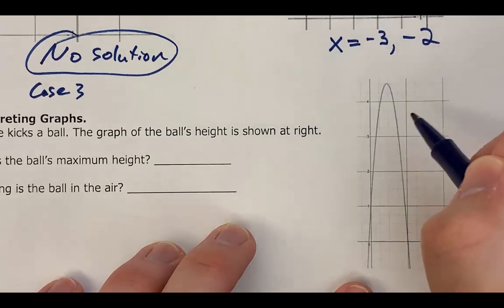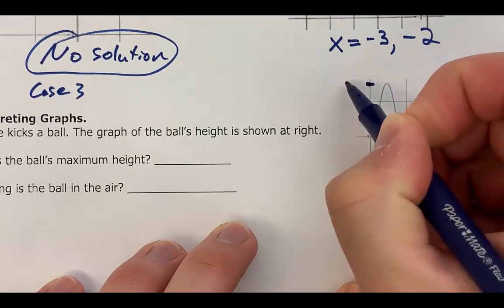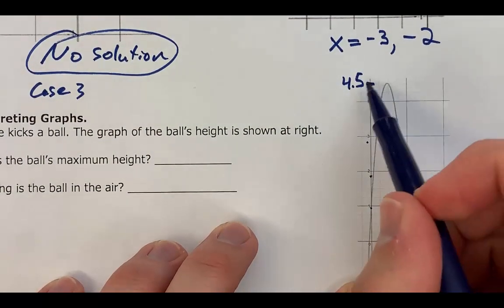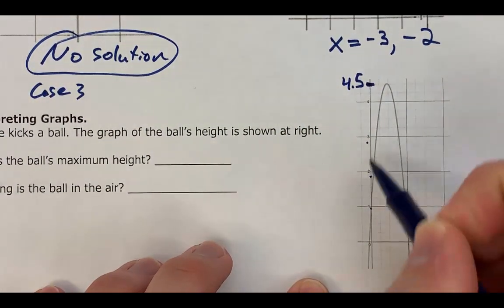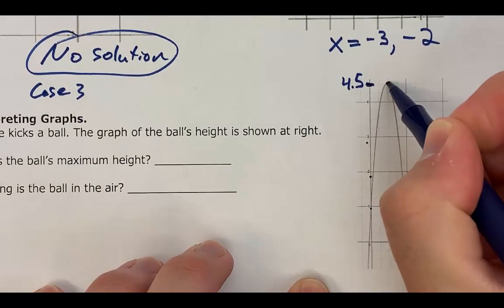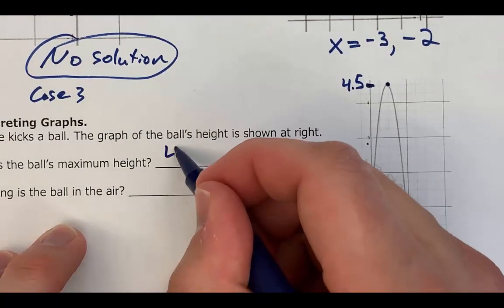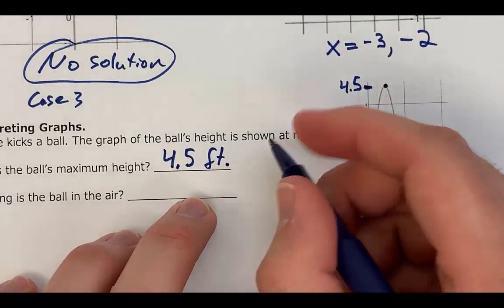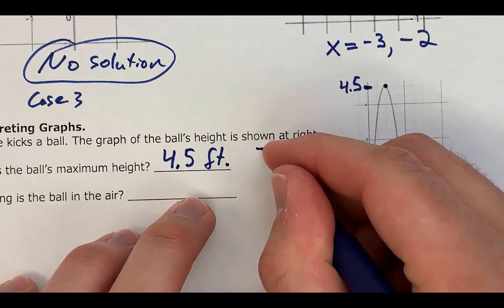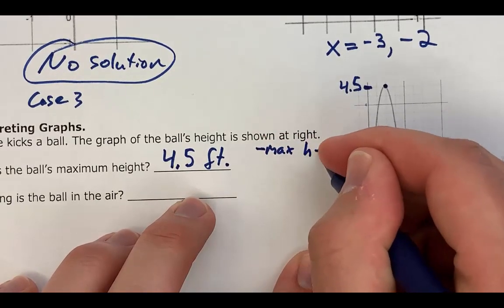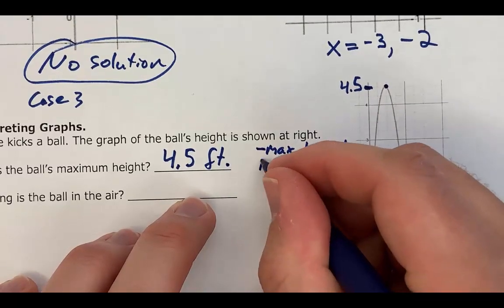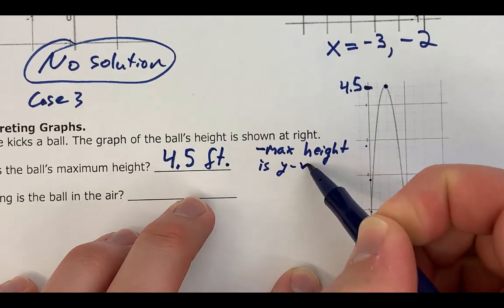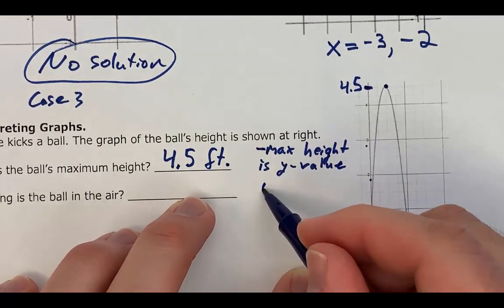So we look at the graph, and it's a little bit difficult to see, but right here at the top is 4.5. So we got 1, 2, 3, 4, 4.5. All right, so we can see that if this is height on the y-axis, then the highest point of the ball is at 4.5 feet. And I'm going to write this down here. The max height is the y value of the vertex.